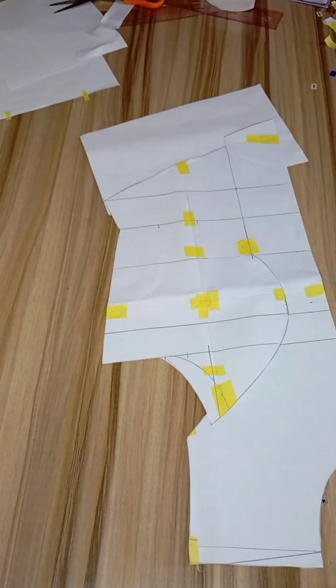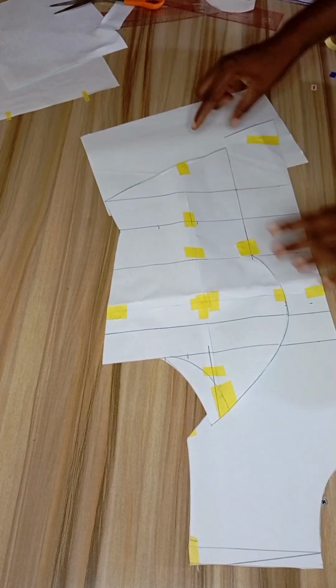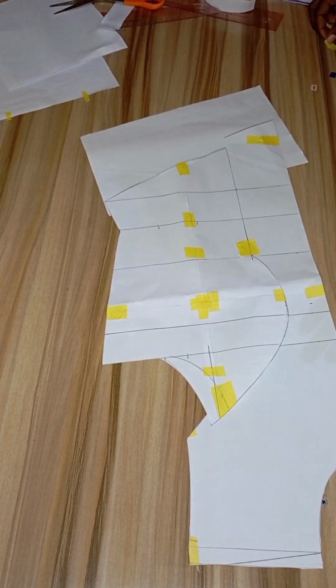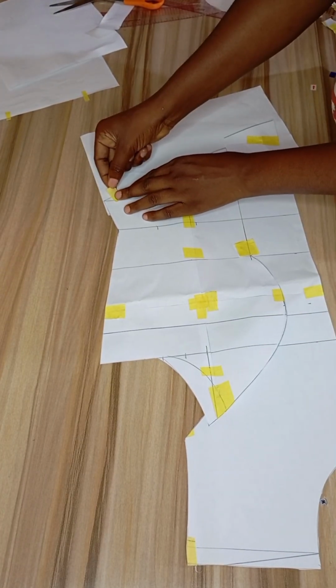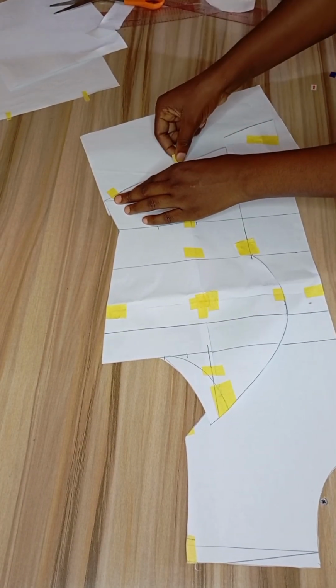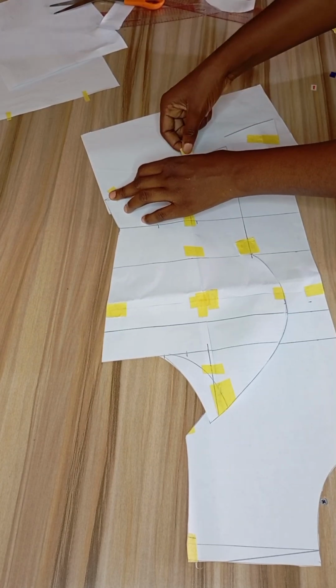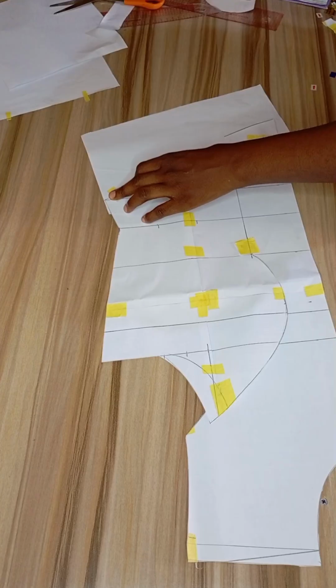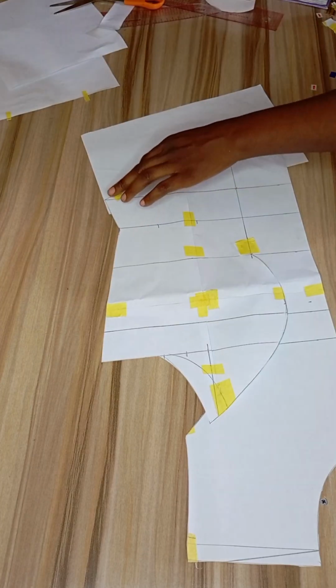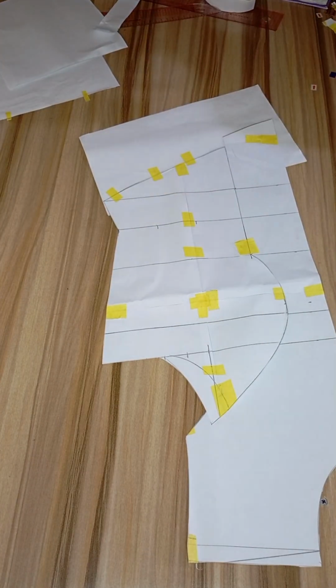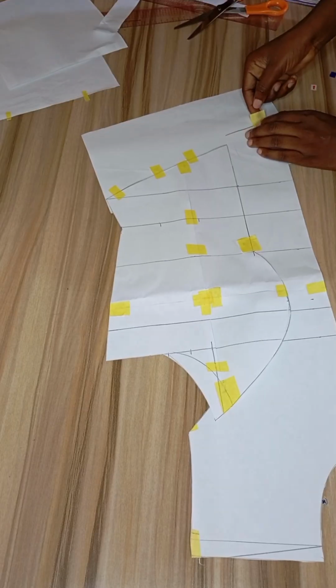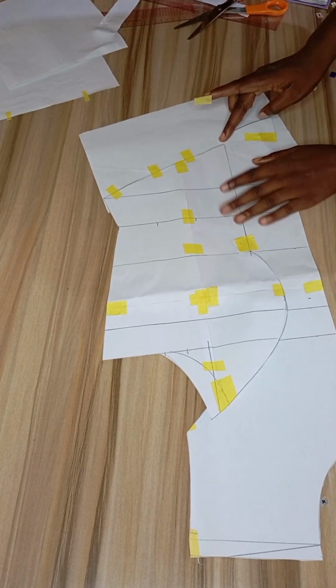So now I'm going to be cutting it out. So I'm done cutting this out. So this is what it looks like after I was done cutting it. So after cutting it, I discovered that the slant was not equal, so I decided to use another pattern paper to make the slant a bit more equal.